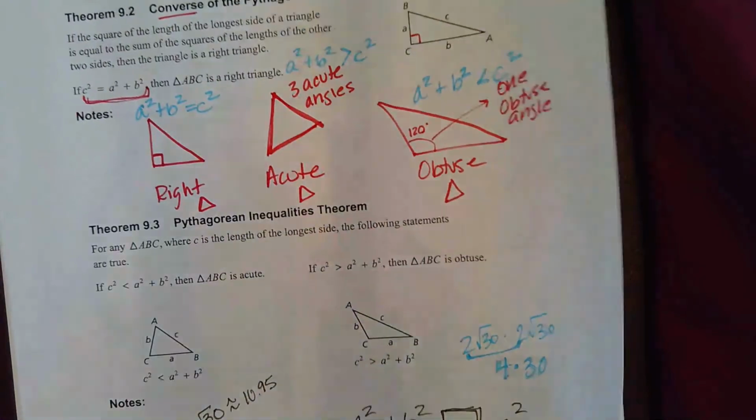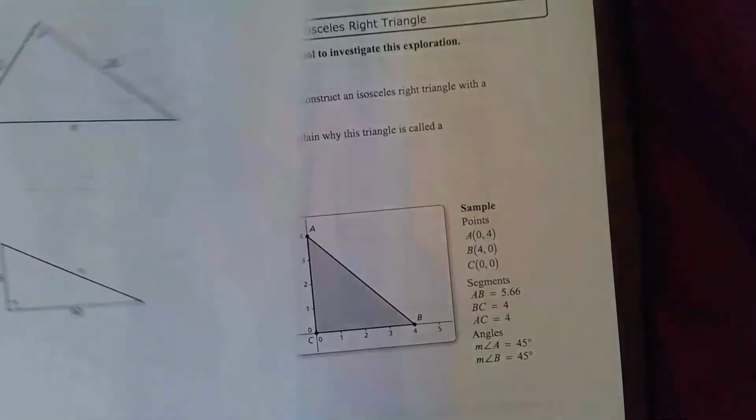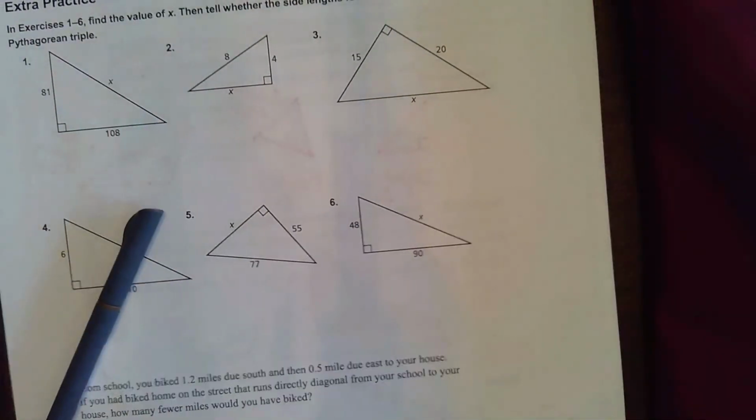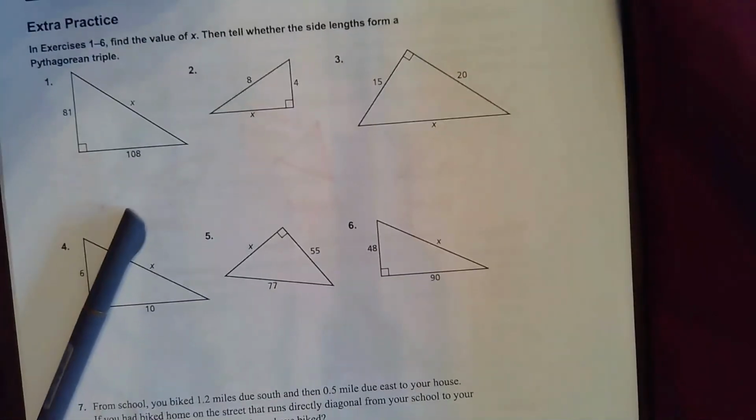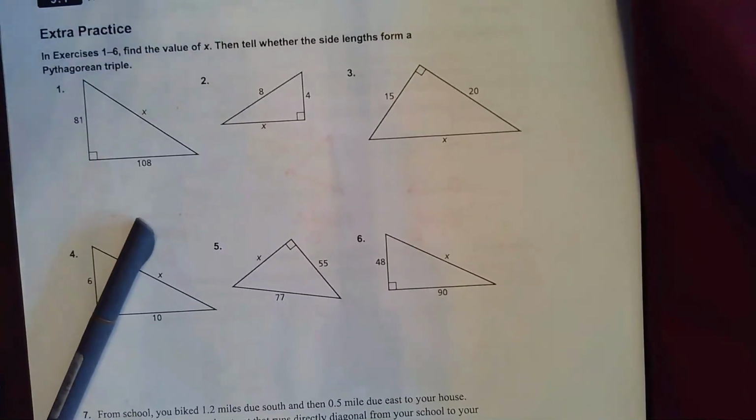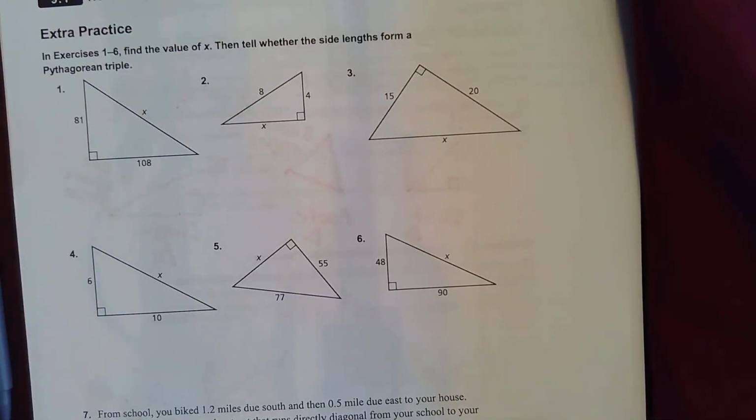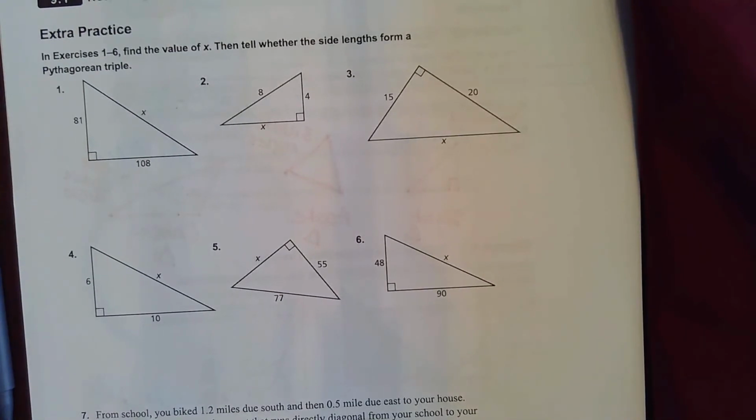All right, let's take a look at your extra practice. I'm not going to do a bunch of these, but I just wanted to give you guys an opportunity to practice this on your own. So there's not a whole lot in this video. A lot of this will be you practicing and coming to class with any questions and so forth.